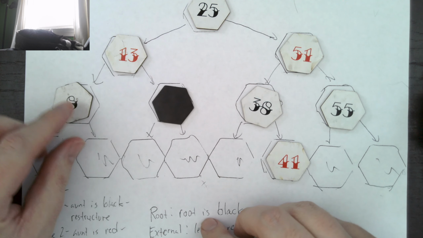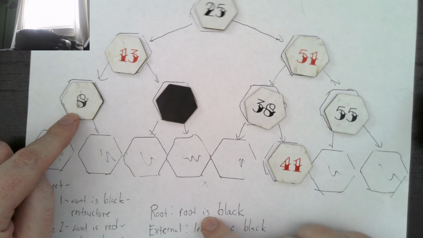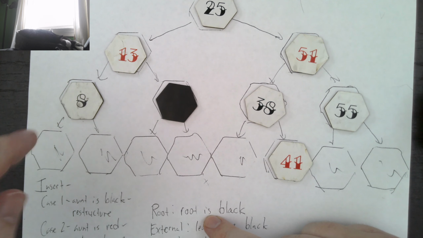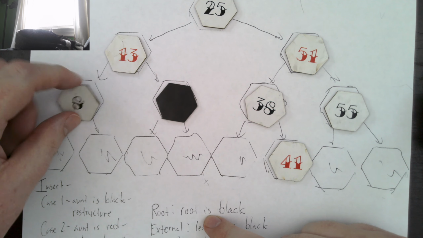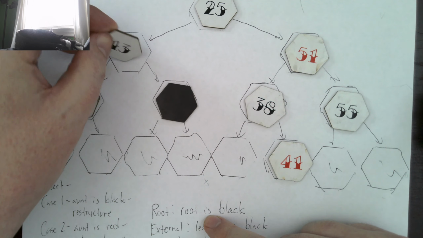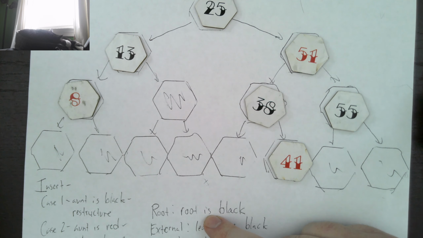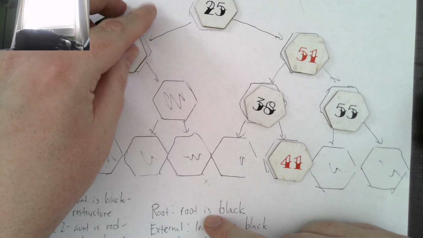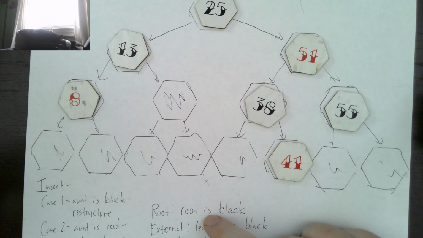And so we asked, is our sister node black with both black children? Yeah. Then we're going to change its color to red. If our parent is red, we get to change it to black, and that gets rid of our double black. If our parent was black, we would color this double black and recurse. But we don't have to, so we're done.